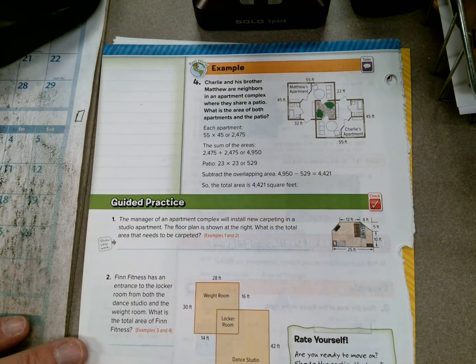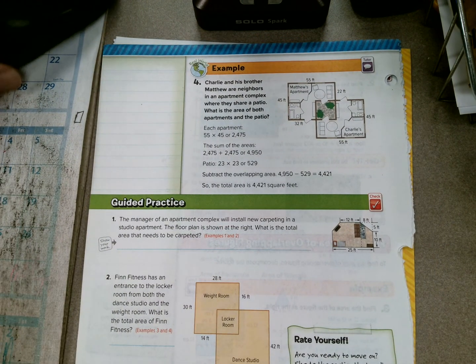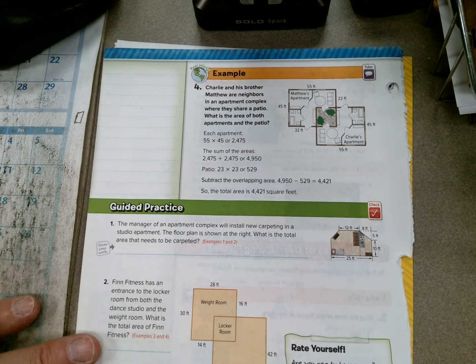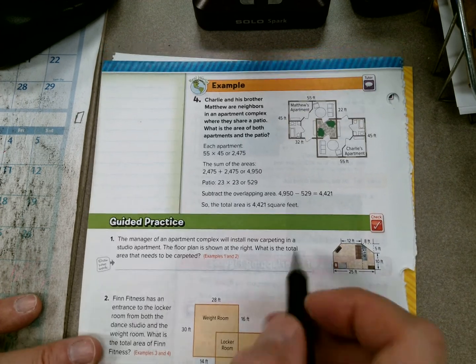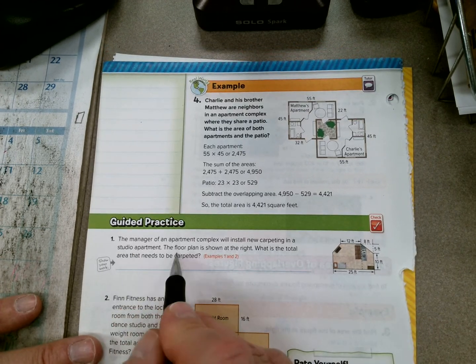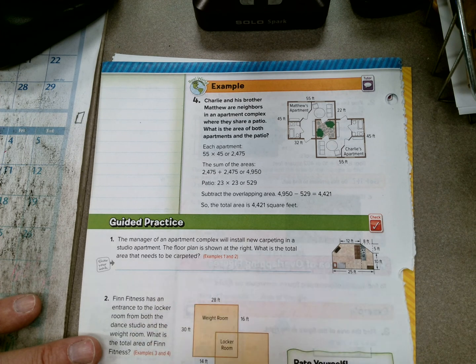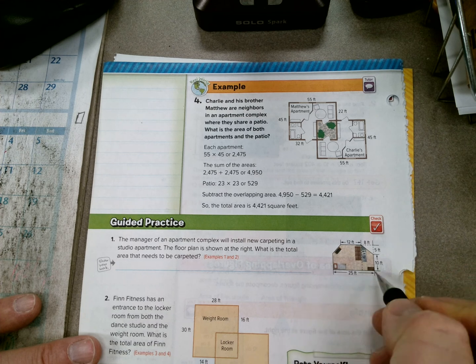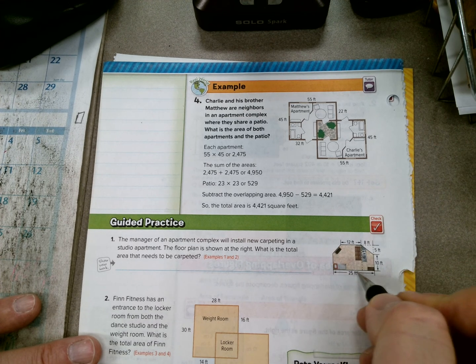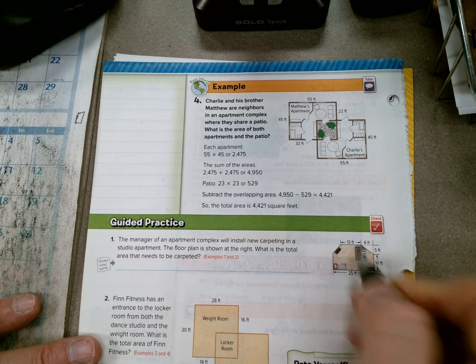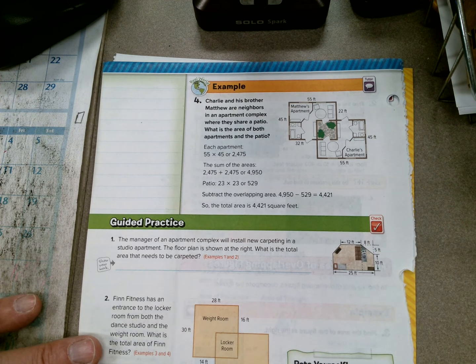Okay, I'm going to pull this over, and I'm going to be able to reference it, and we're going to go to work here. We're going to have to take our time here. The manager of an apartment complex will install new carpet in a studio apartment. The floor plan is shown to the right. What is the total area needed? So we have essentially some type of 1, 2, 3, 4, 5, 6-sided figure. That's a hexagon. It's an irregular hexagon. Okay, so we can do this a couple different ways.